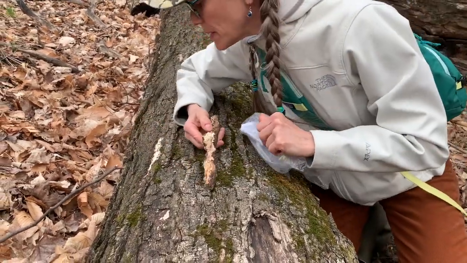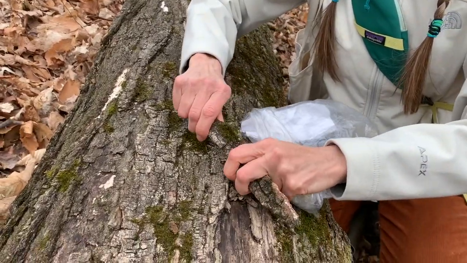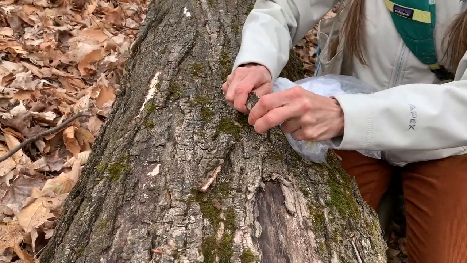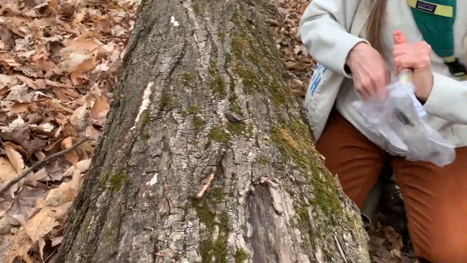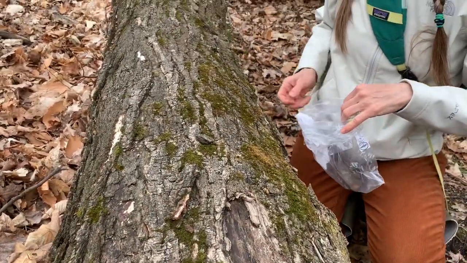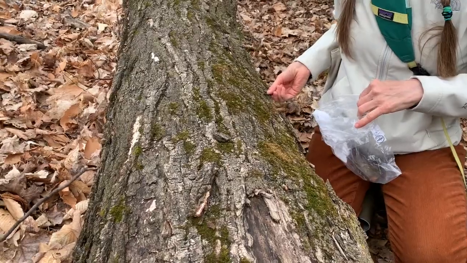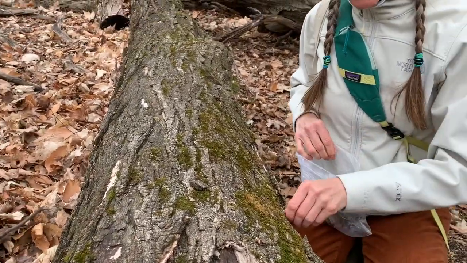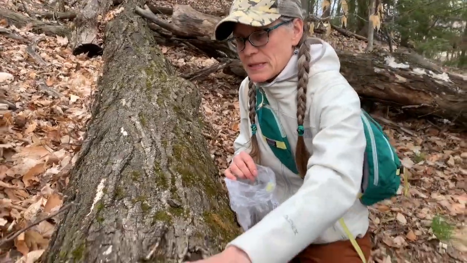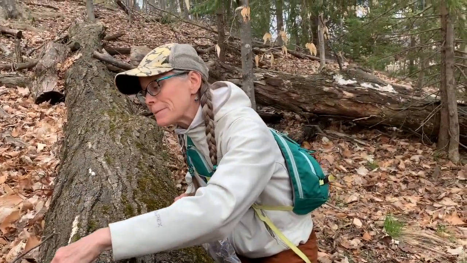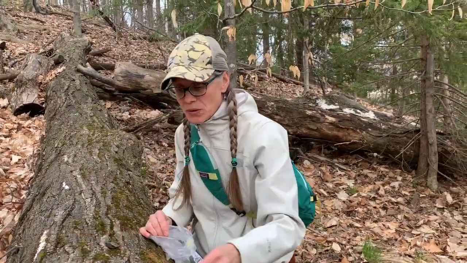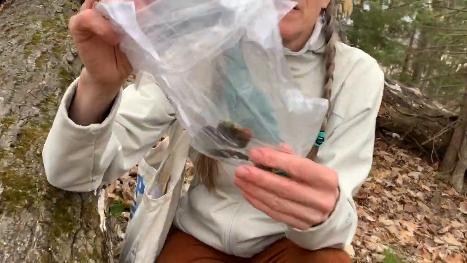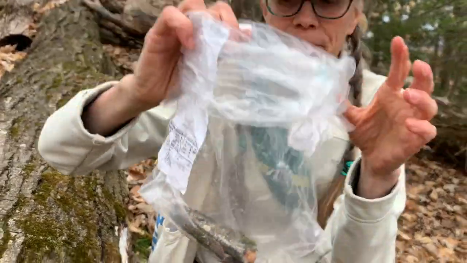You can see there's all kinds of things growing on this tree that is going through that slow decay process. Let's see if I can get one more piece here. Here's a nice piece. So remember, tardigrades are very small, less than a millimeter long, and so we don't need a lot of sample to try to find some.